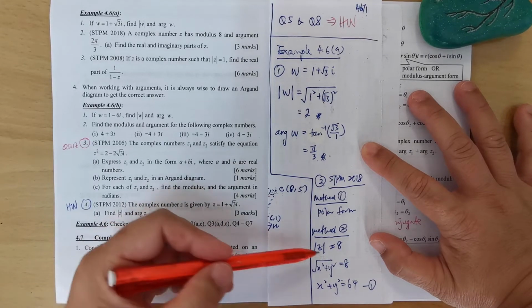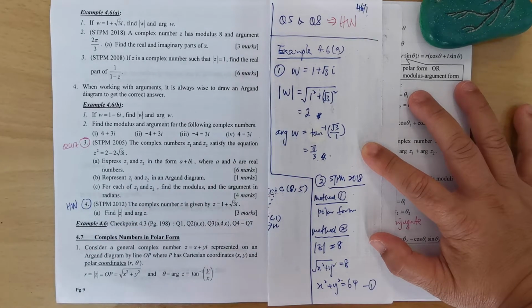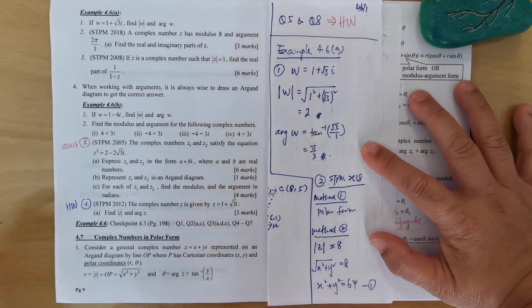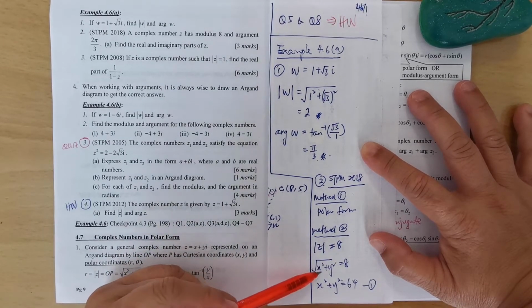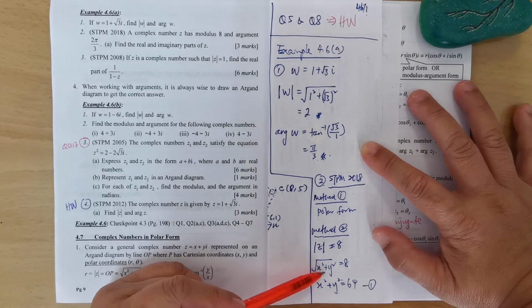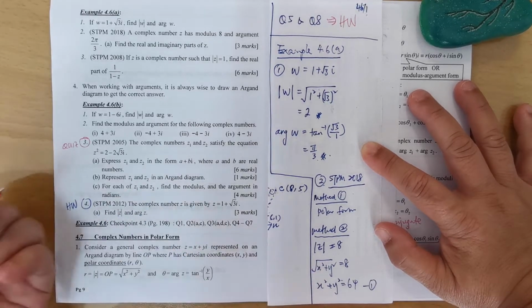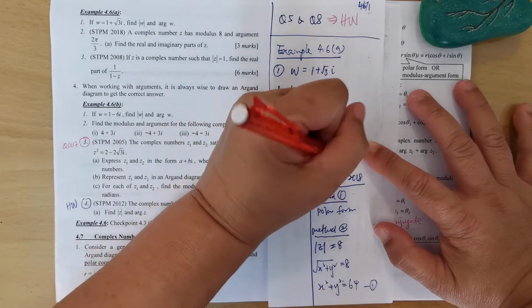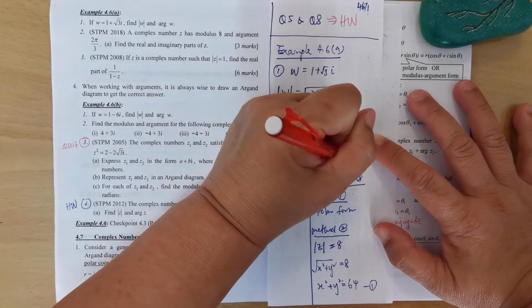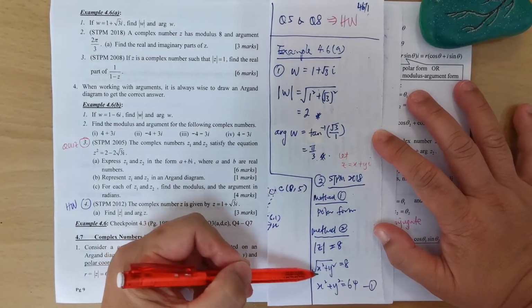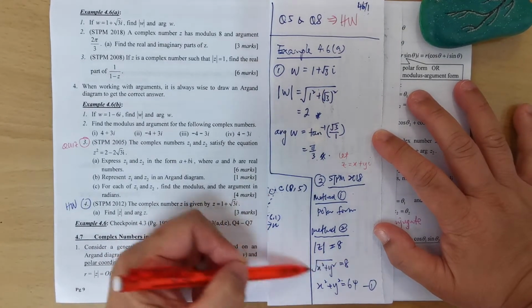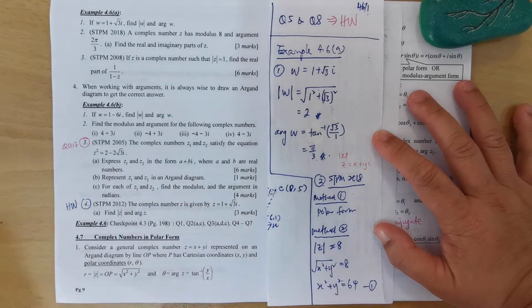Your given modulus is 8. The formula for modulus is square root of x squared plus y squared. We don't know what z is, we want to find z, right? So we start with let z equals x plus yi. Then the modulus, square root of x squared plus y squared, equals 8. So I square both sides, so I get equation 1.